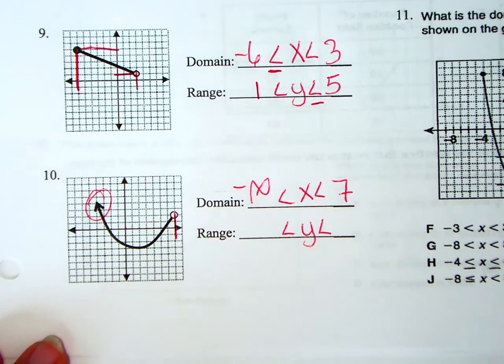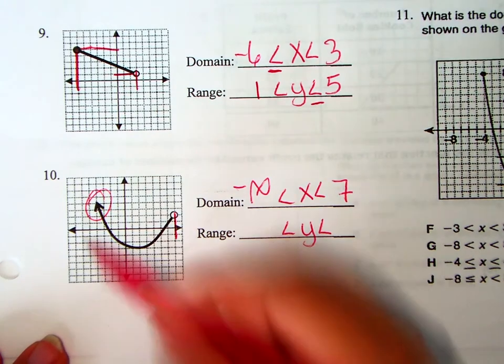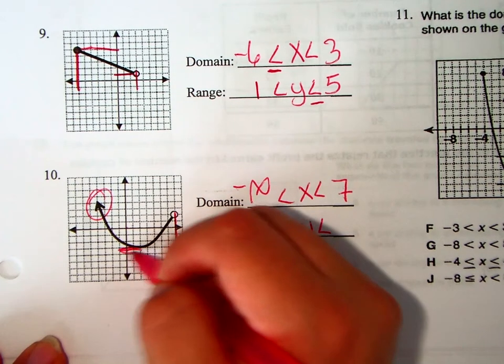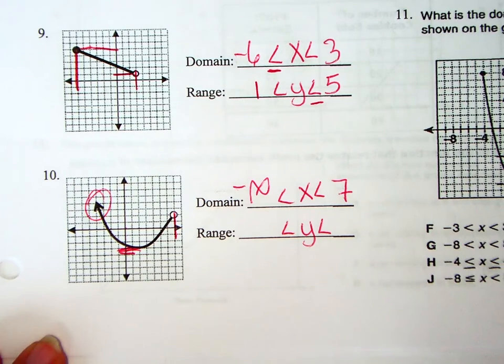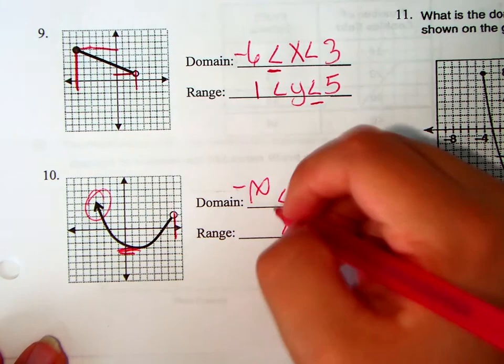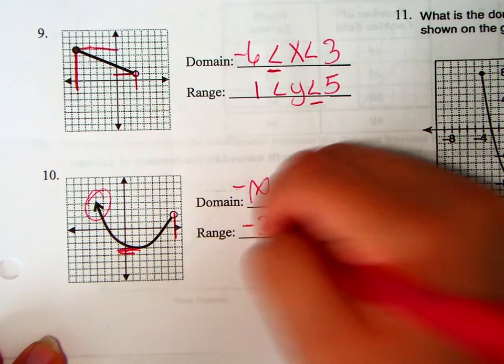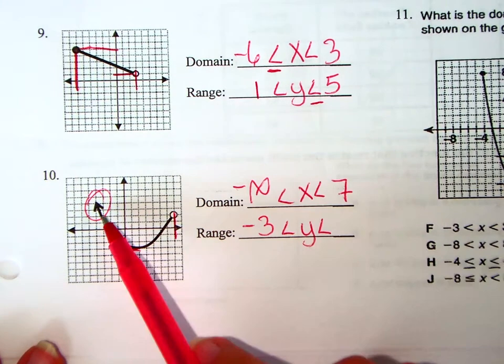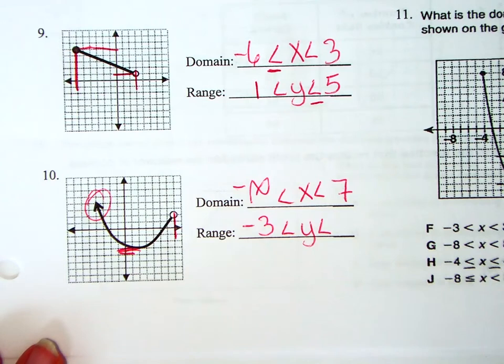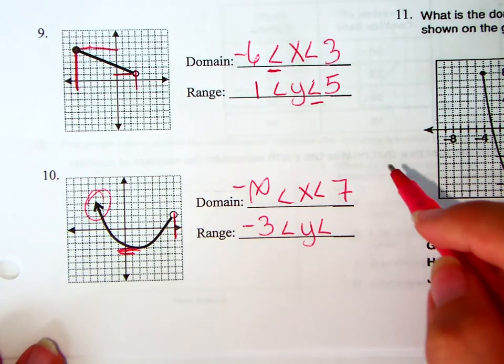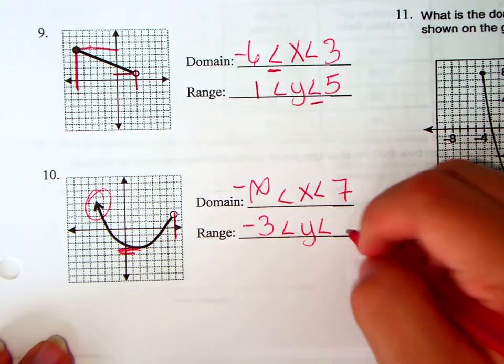Now your range, how far down did it get? How far down did it get? 3. Since it's going down, it's negative 3. And how far up is it going to get? Positive infinity. So that's your answer.